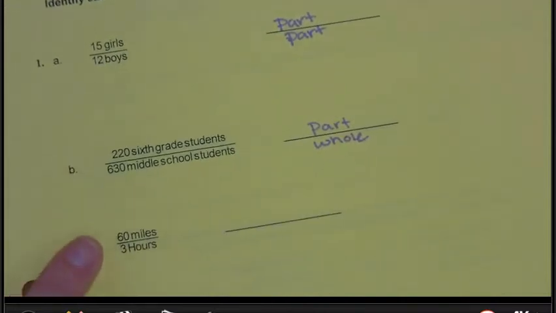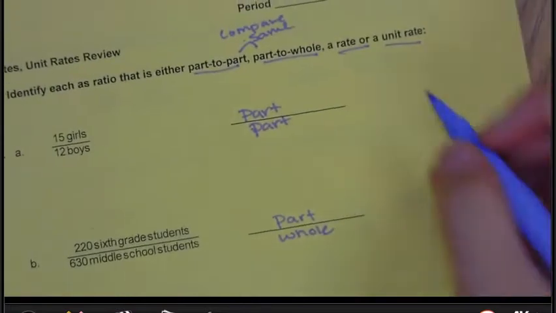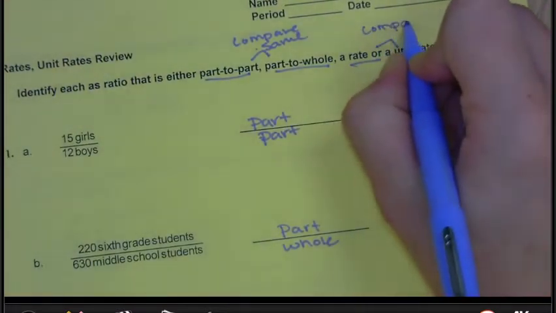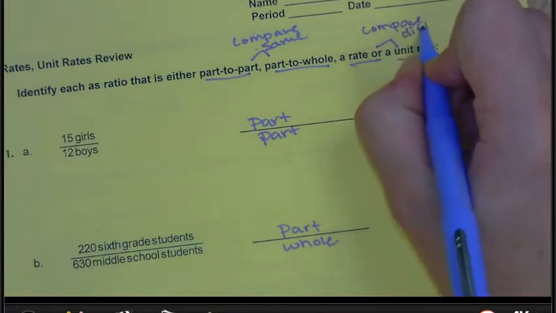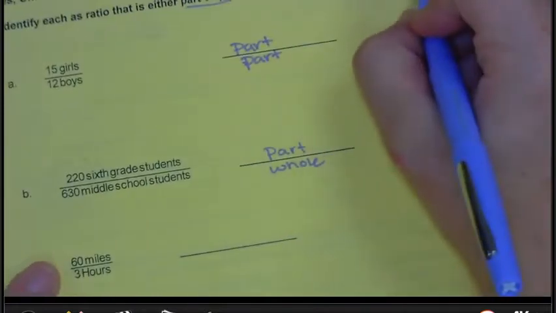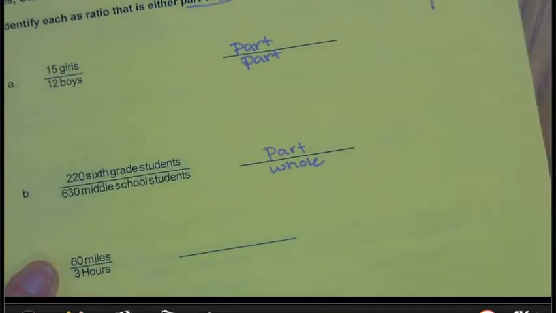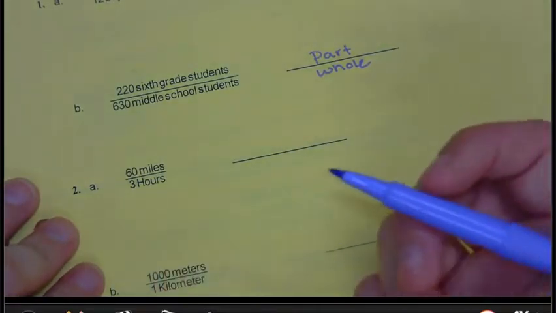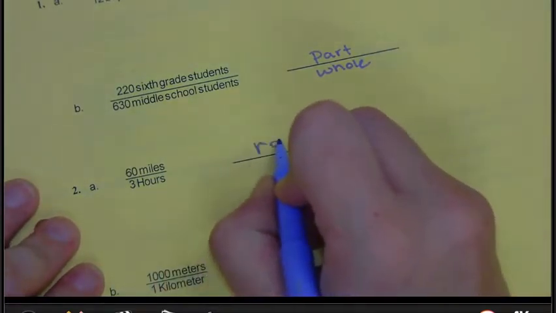All right. 60 miles in 3 hours. Well, it looks like miles and hours are not the same thing, so I'm comparing two different things. And remember, our unit rate is a number over one. It's our quantity over one. So if I look here, 60 miles over 3 hours, well, I'm not out of one. So for this one, I'm at a rate.